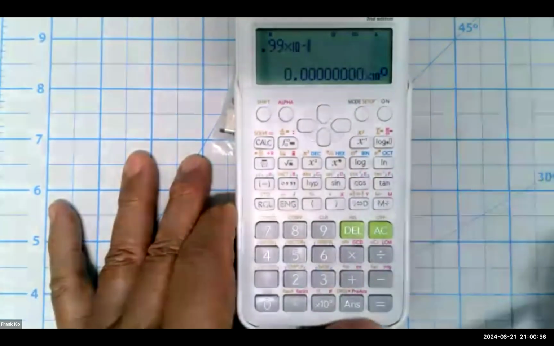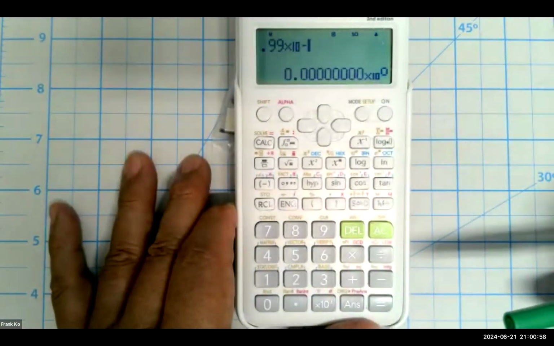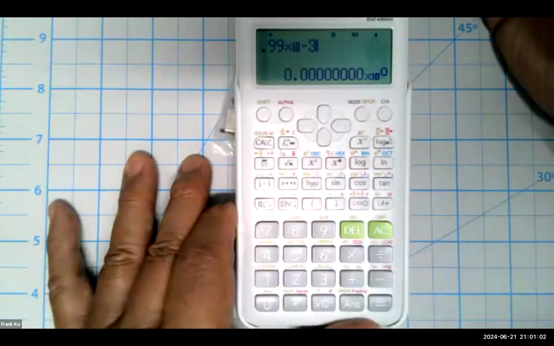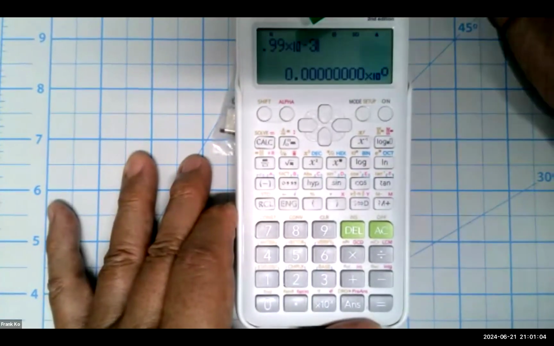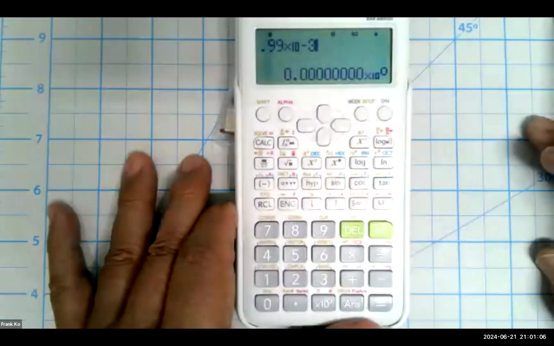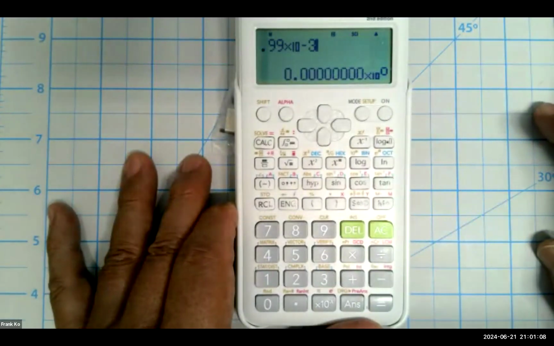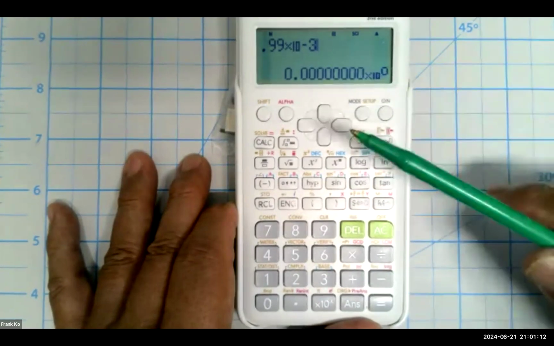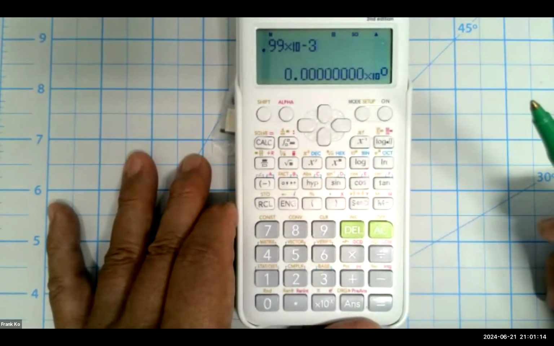So I have 10 power negative, and milli is 10 power negative 3. So now I hit the 3. Let me confirm what I've got in here: 0.99 10 power negative 3. Is that what our multimeter showed us? 0.99 milli. Yes, it did.